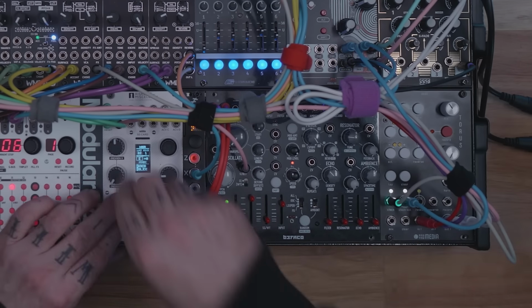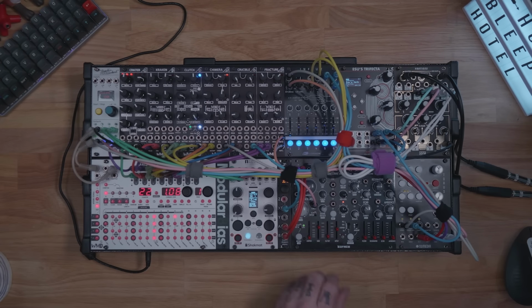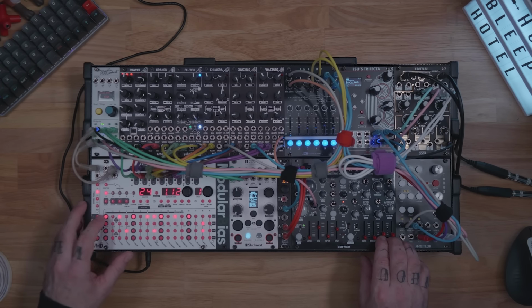And then play with this over here. Bleepy, weird, abstract, fun.